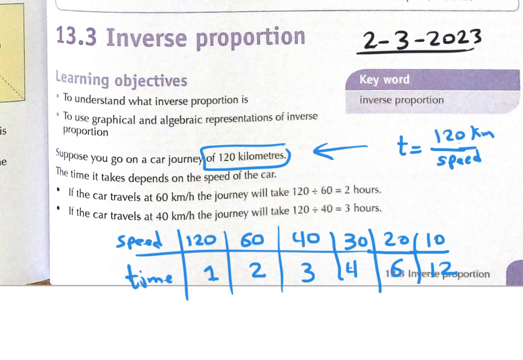Now if your speed is 120, to find the time, 120 divided by 120, so you need 1 hour to cover this distance. Understood? Now if your speed is 60, 120 divided by 60, so you need 2 hours. If your speed is 40, 120 divided by 40, 3 hours. If your speed is 30, 120 divided by 30, 4 hours. If the speed is 20, 6 hours. If the speed is 10, 12 hours.